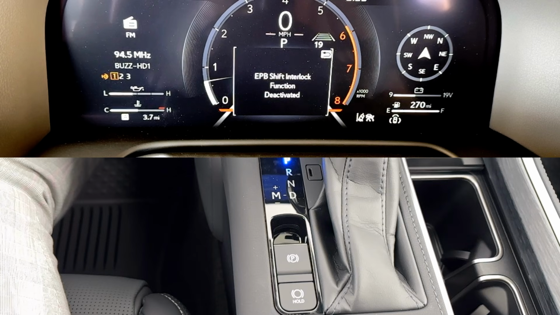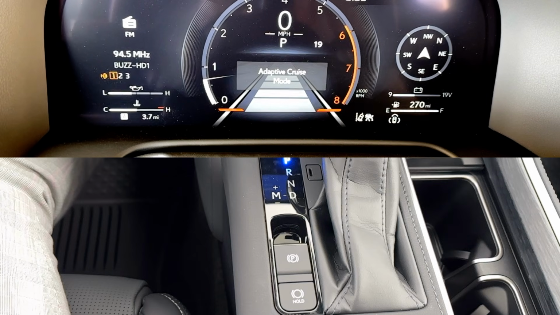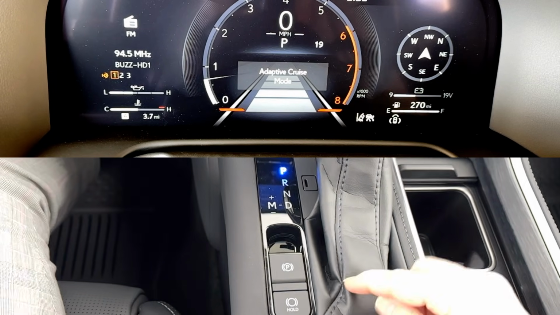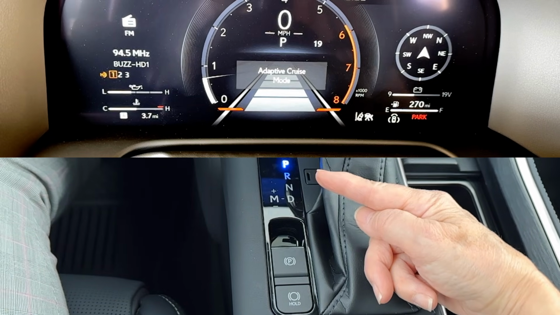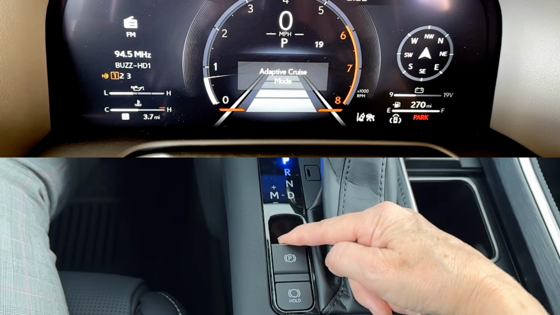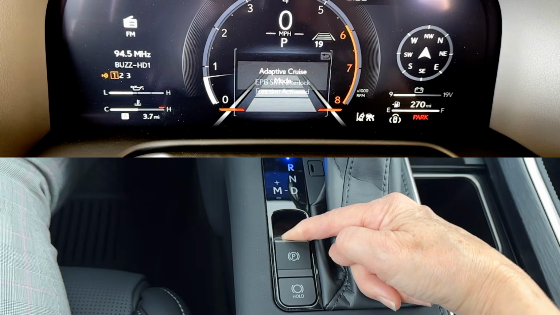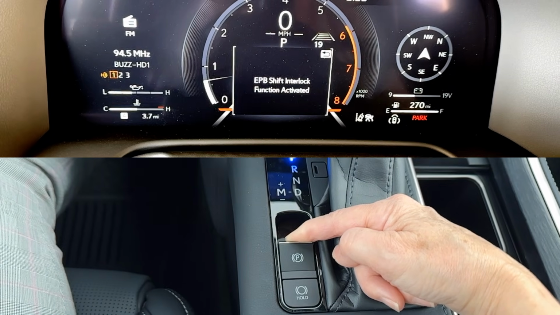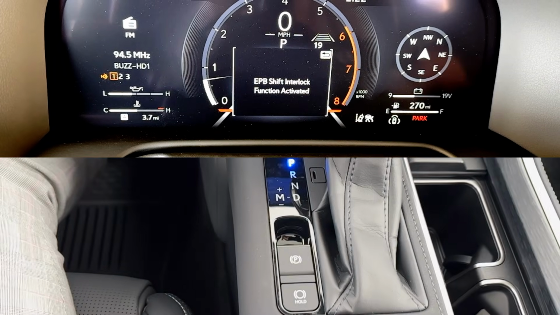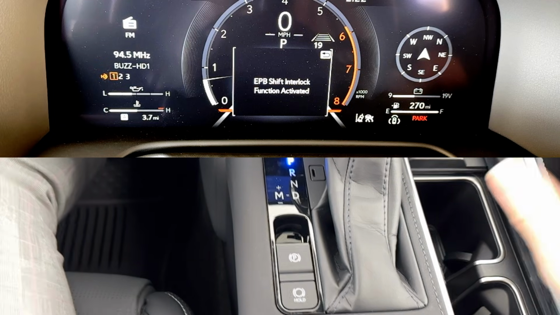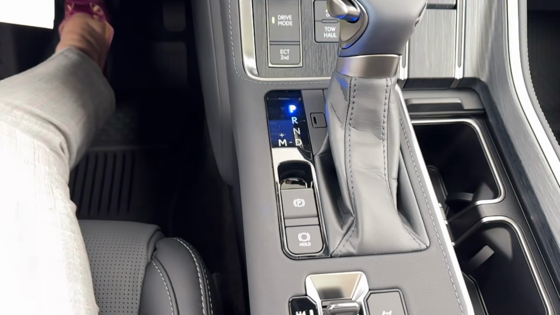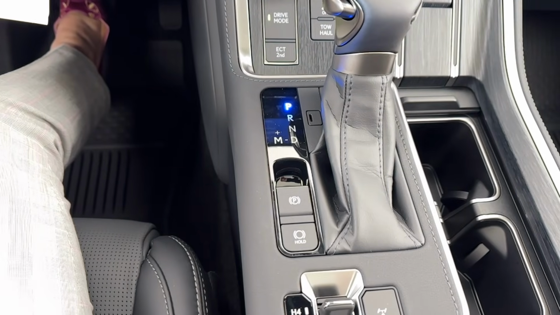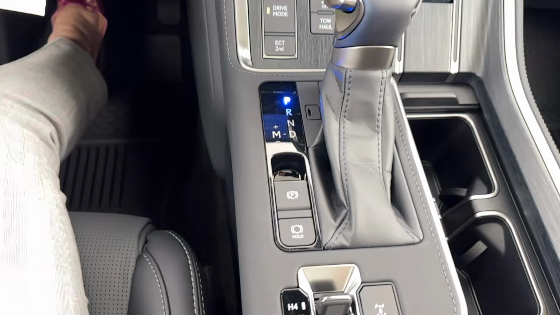If you are manually operating the parking brake and you'd like to turn it back on, apply the foot brake, lift up, and the parking brake is applied. Lift up and hold, and the automatic parking brake has been reactivated. That's the shift interlock function. That means that when we shift into or out of park, the parking brake will operate.